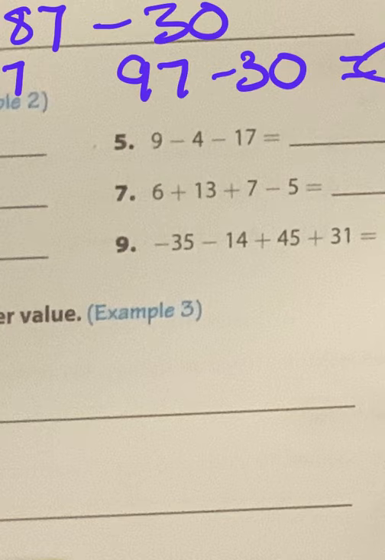Okay, number 5. 9 minus 4 minus 17. Raise your hand if you have the answer. Work it left to right. Mandy? Close. Try it again. 9 minus 4 is 5, right? Minus or plus a negative 17.